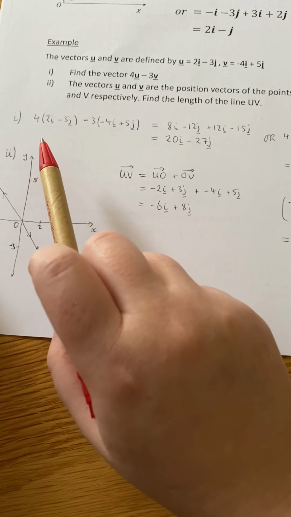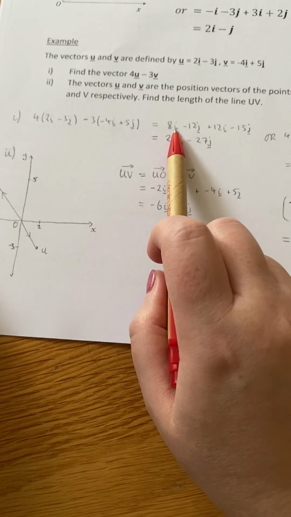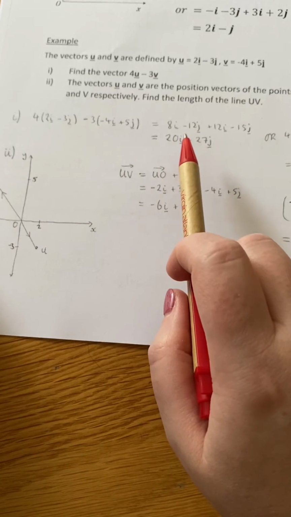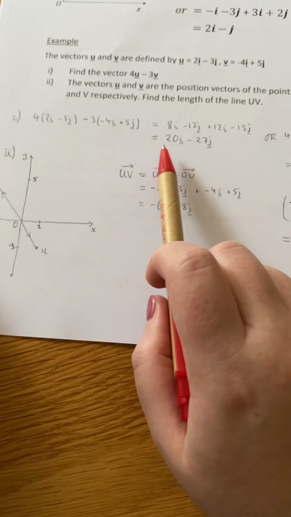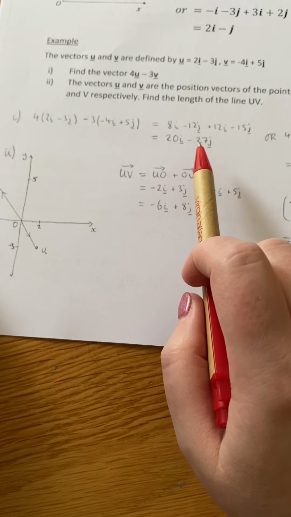Expanding your brackets, multiplying everything on the outside by everything on the inside. So 4 times 2, that's where the 8 is coming from. 4 times 3, that's where the 12 is coming from, and so on, okay? We then need to look at collecting them together. So when you do that, you get 20i minus 27j.